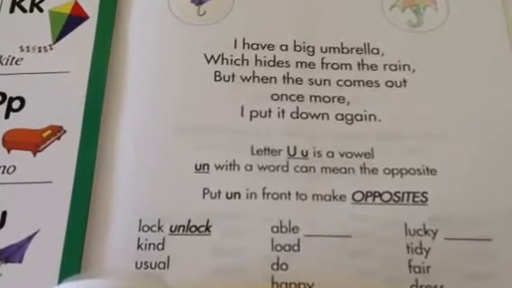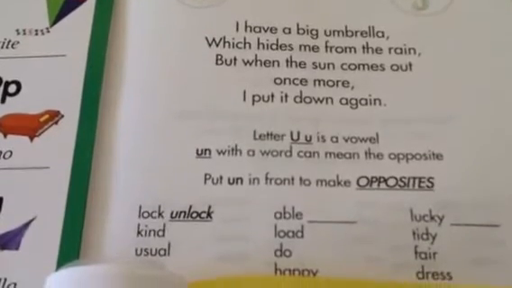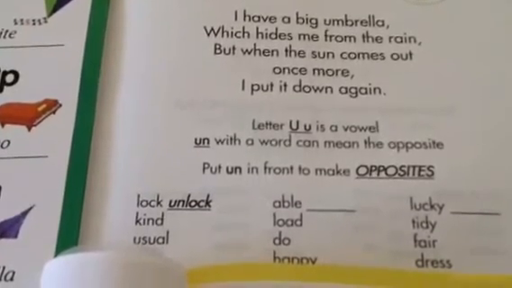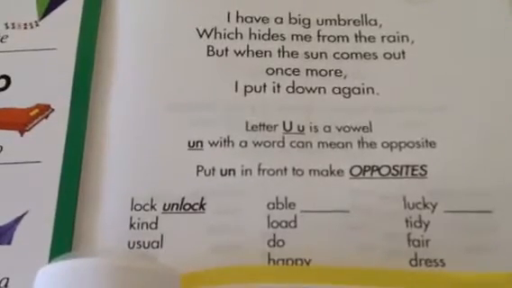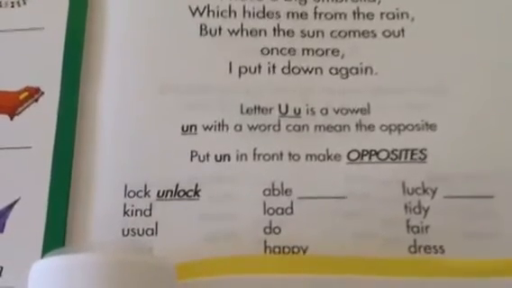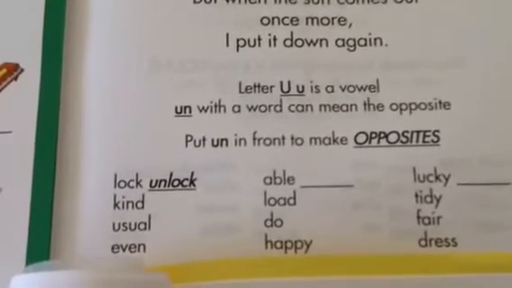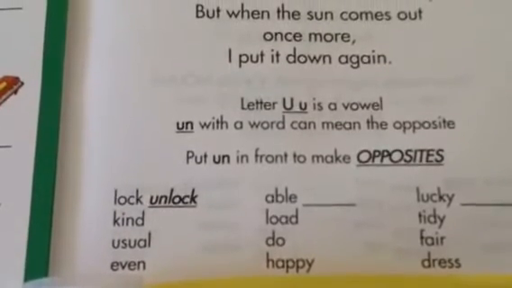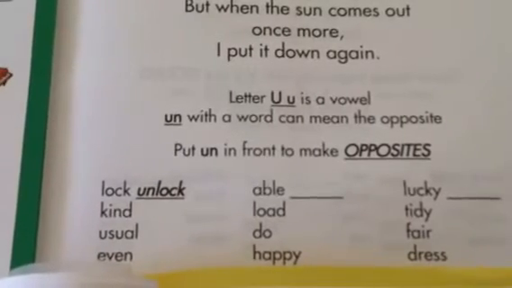Prefixing "un" in front of a word is one type of opposites. These are the words that I've chosen: lock, able, lucky, kind, load, tidy, usual, do, fair, even, happy, and dress.